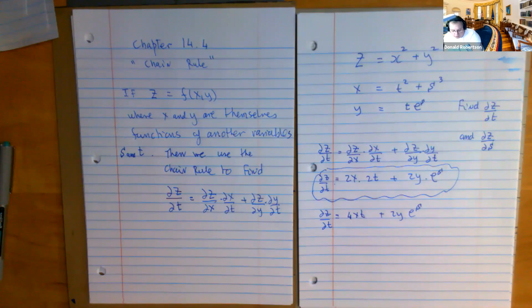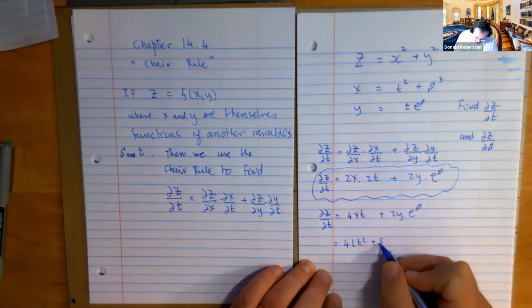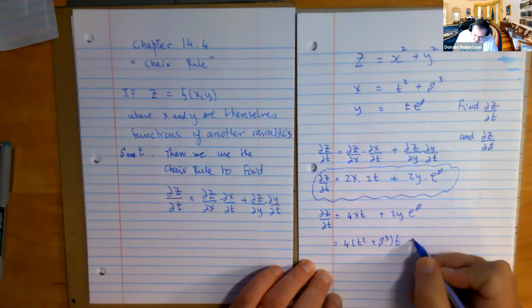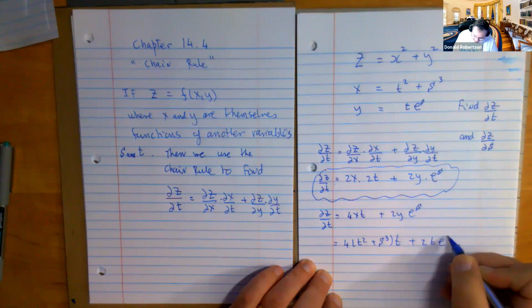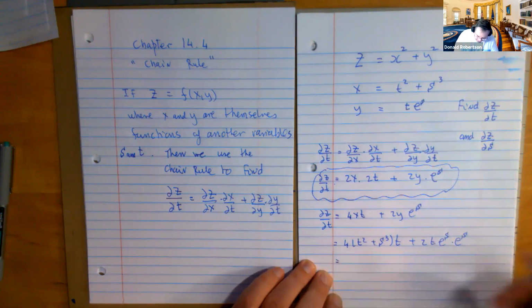But if I was going to go full hog here, wouldn't I change this into that, and then try and tidy it up a little bit.